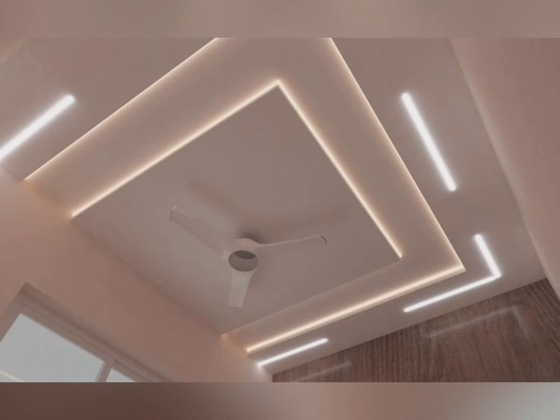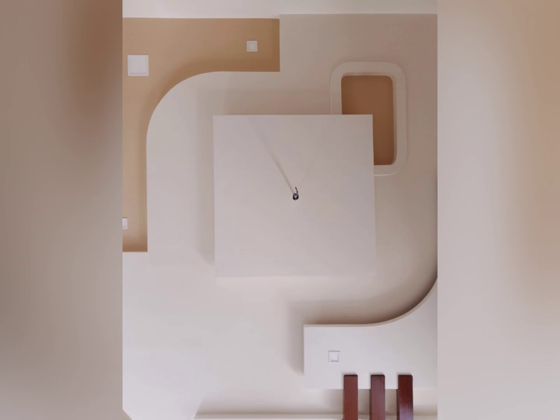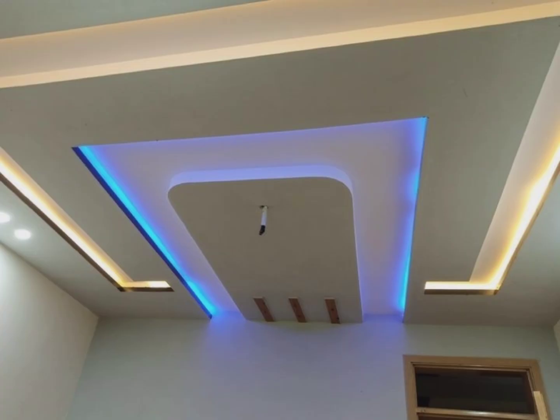And another most important point is the budget and timeline. Confirm the cost of material, labor, and additional features like insulation or soundproofing. Set a realistic timeline to avoid rush work. So these are some points to remember before installing gypsum false ceiling designs.